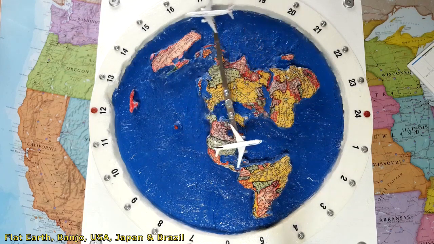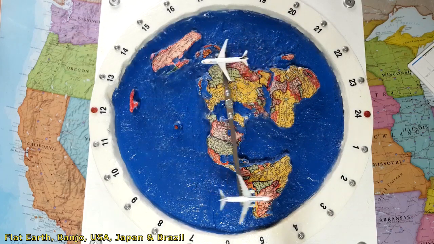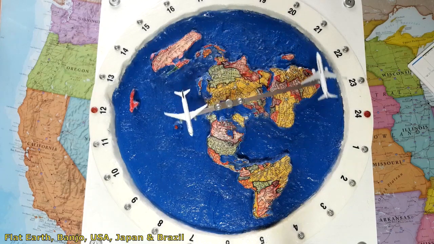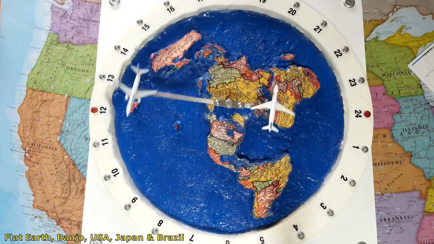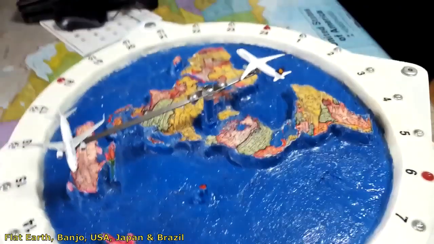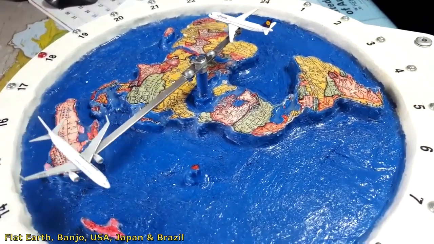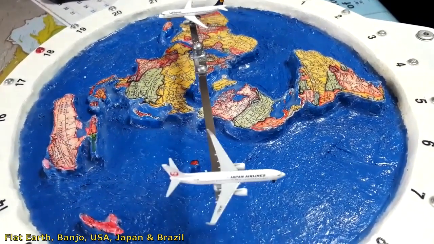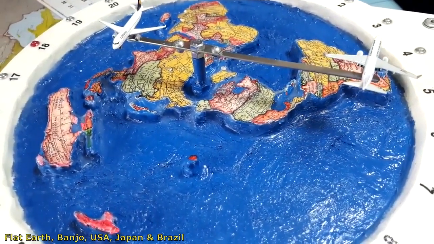We have two airplanes, and this is how they do. This is exactly how to circumnavigate over the flat Earth. Right here we see the airplane flying from Sydney to Chile, South America.